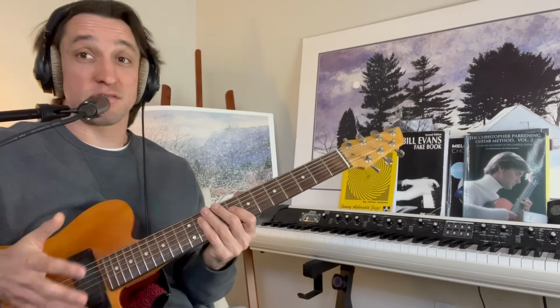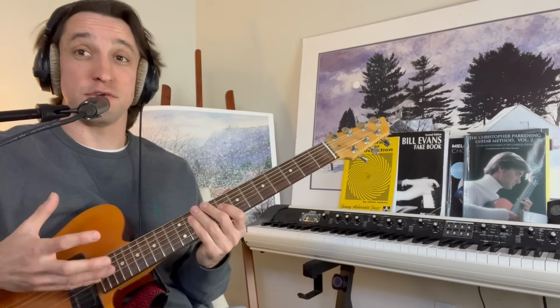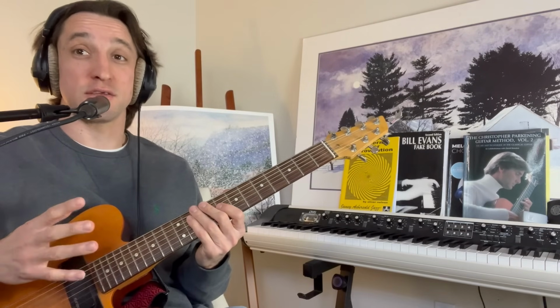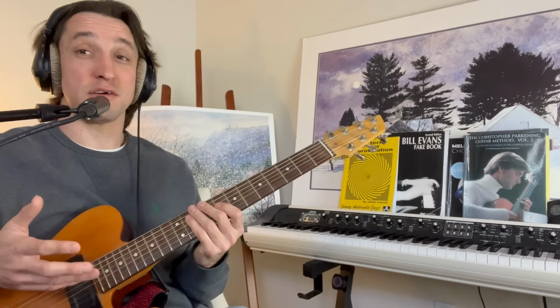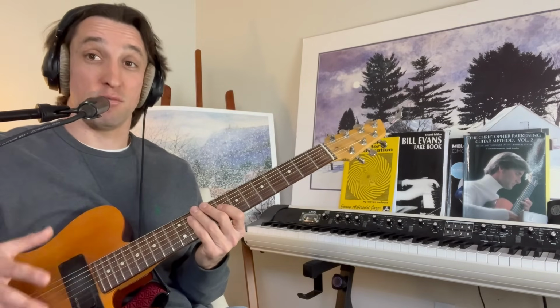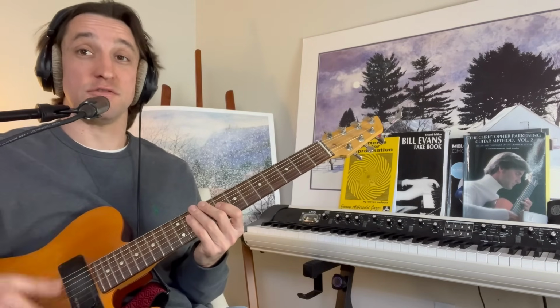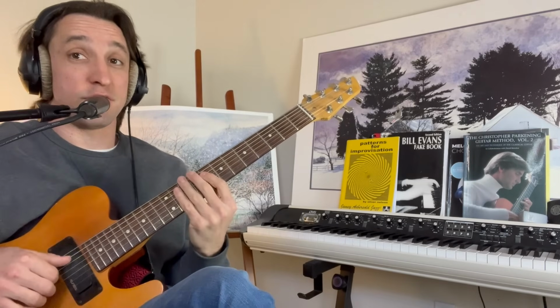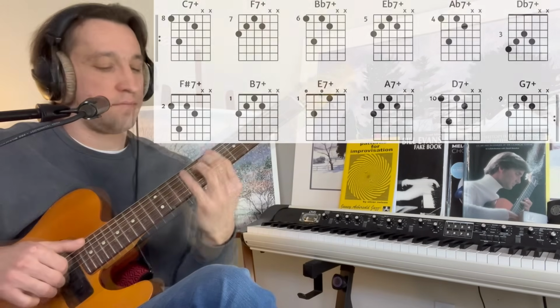Now for the last example of this practice, where we're taking a V2 chord and we're voice leading the thing in fourths, let's use a dominant 7 sharp 5 chord. And we're going to do that on the E, A, D, and G string. And check out what that gives us. It's pretty cool, right? Here we go.